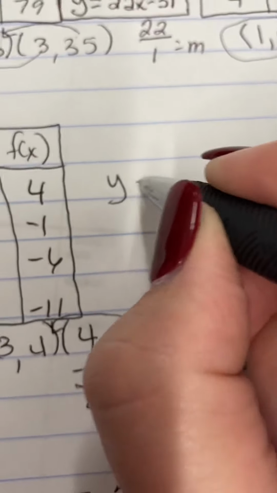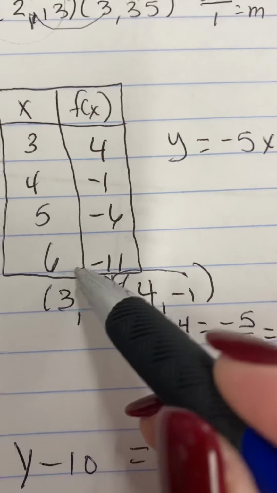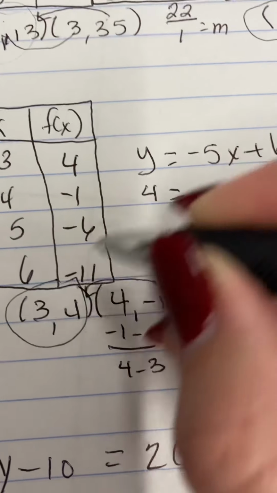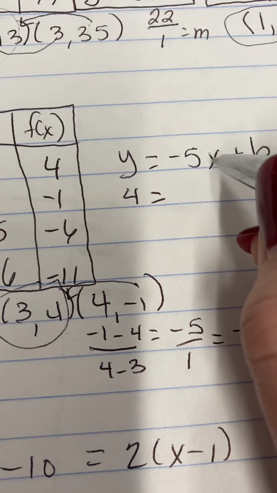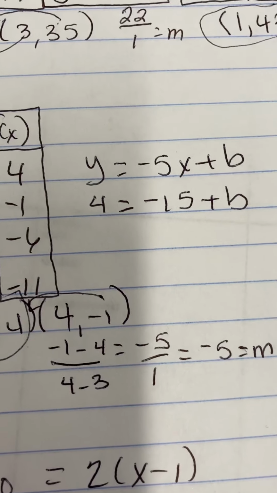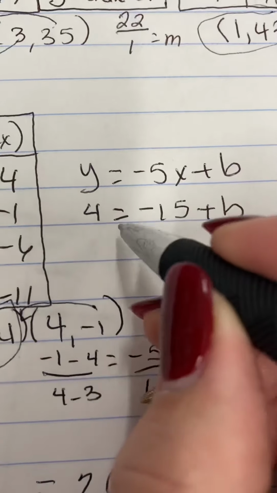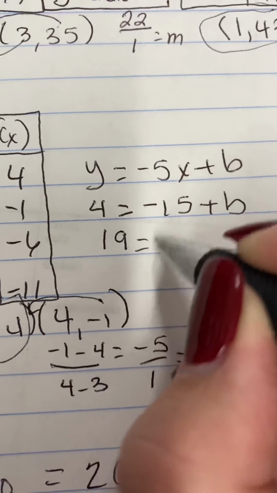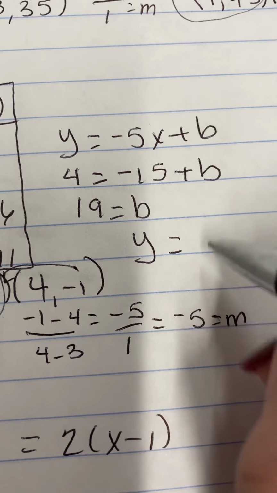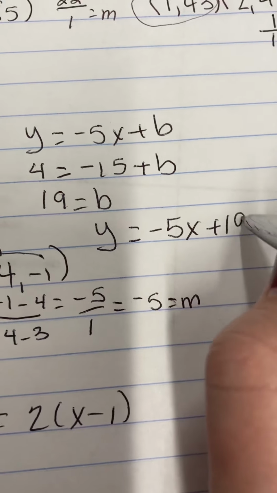Okay, so I got -5 to be my slope. All right, I'm going to choose this point. 4 goes in place of that y. I'm going to take the 3, put it here. Well, -5 times 3 is -15 plus b. In order to get b by itself, I have to add the 15 over this time because it's a -15, so I add it over. And you get b to equal 19. So the finished answer is y equals your m, x plus b.